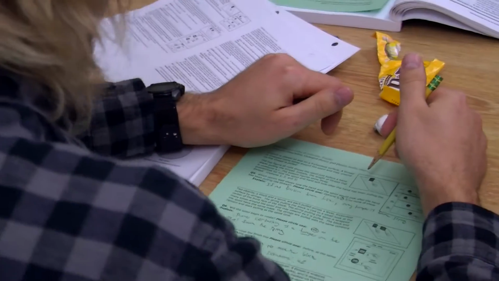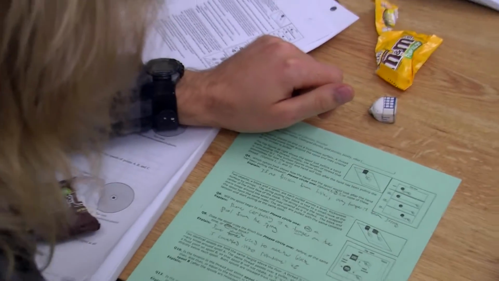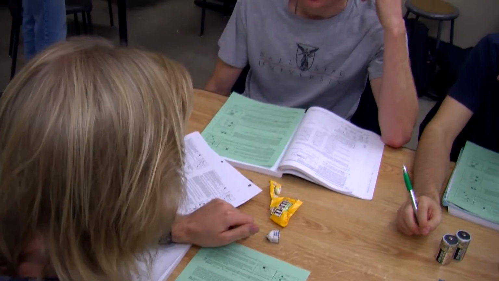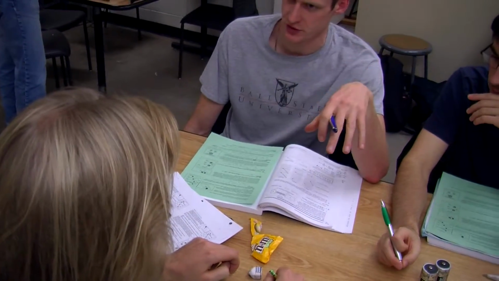I would assume it would unwind while extending. Yeah. Okay. Yeah, I think so, because you have a net torque, which makes it rotate and unwind, and you have a net force, which displaces it.